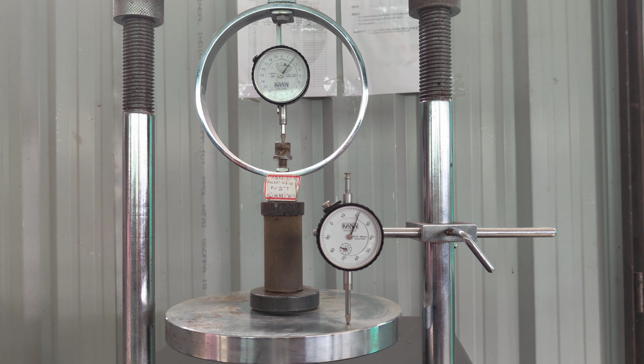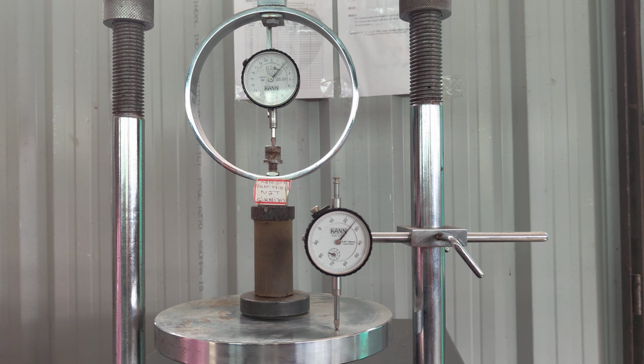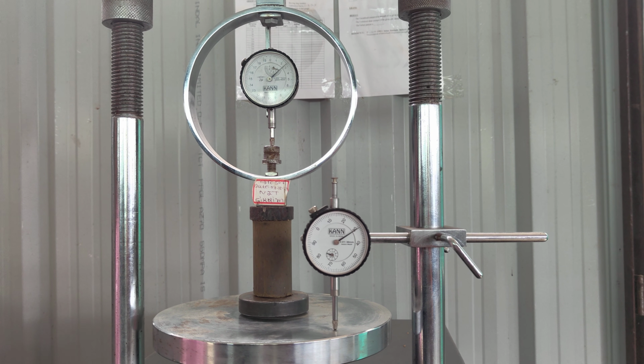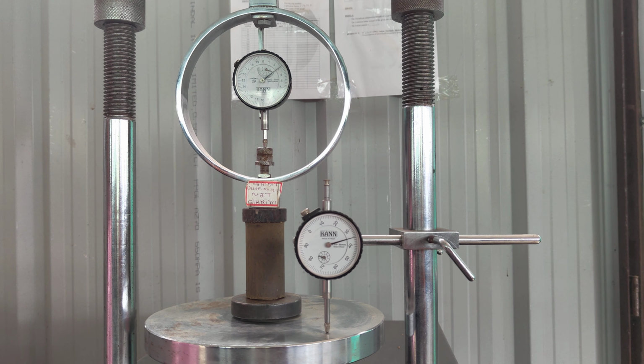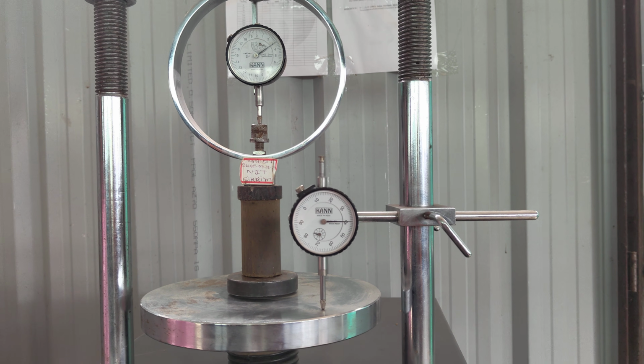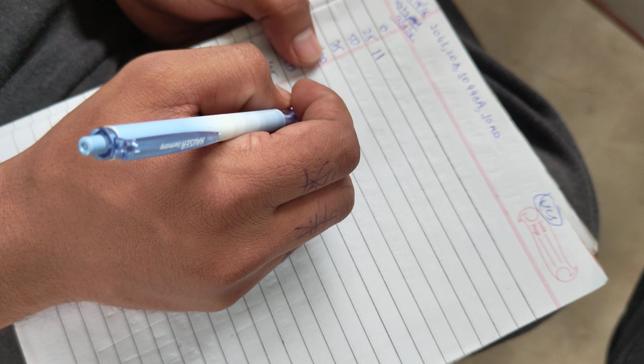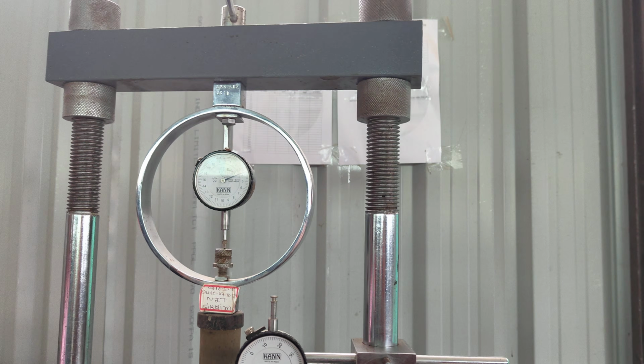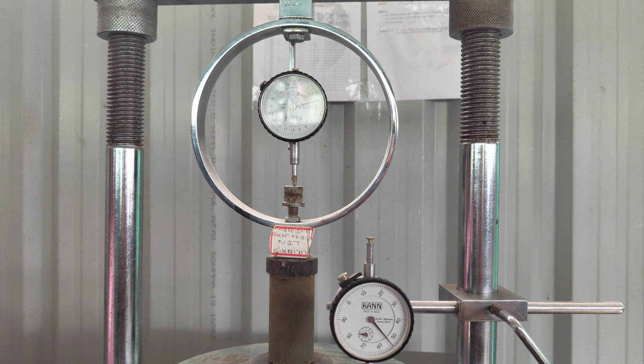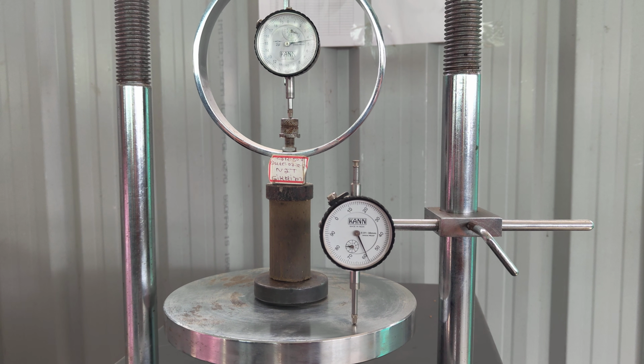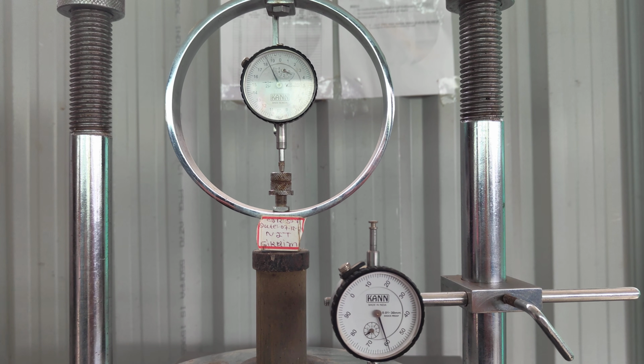So we measure the load for each 25 mm deflection, as here for each 25 mm deflection the load will be taken and noted, and it will be taken until the soil sample fails.